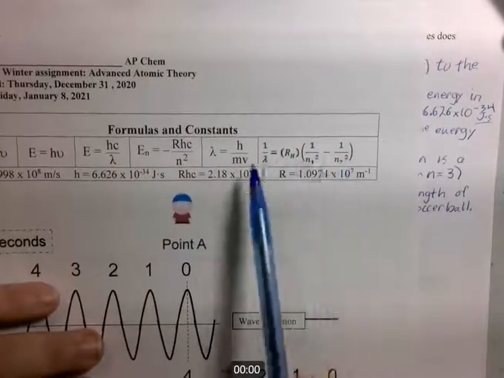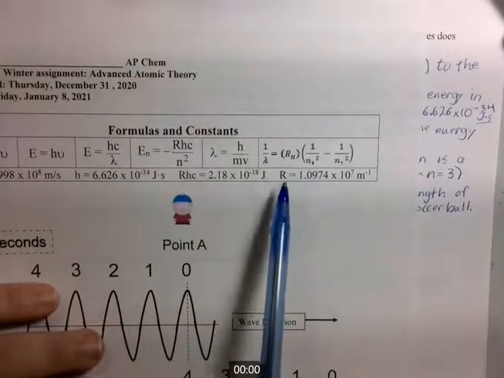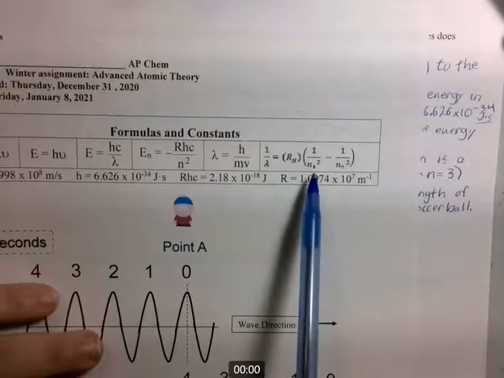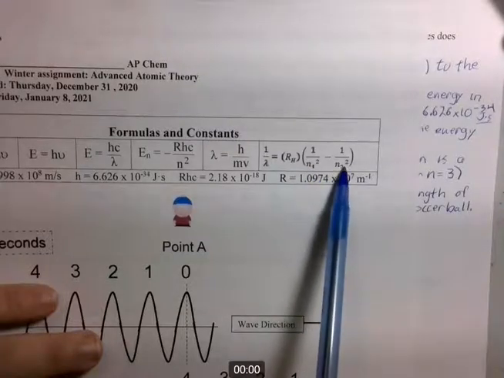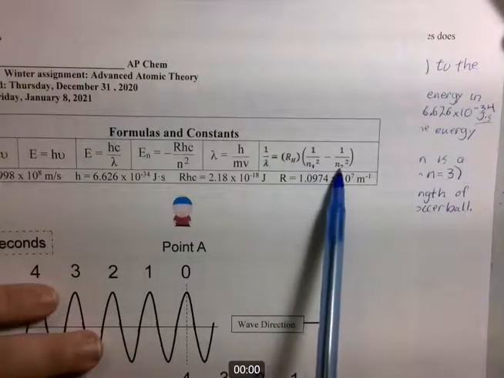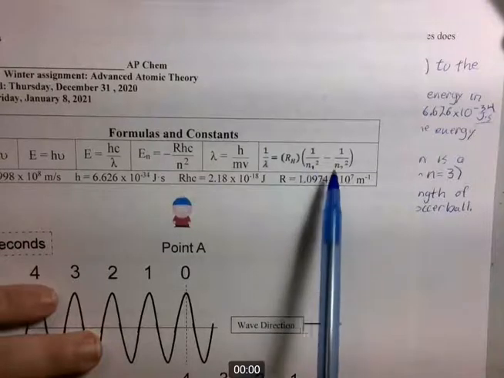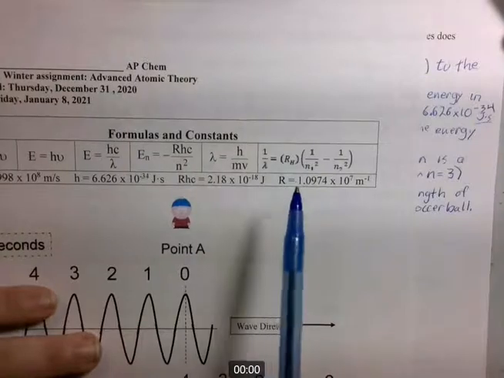Okay, finally, this big, long, ugly one, but it's not a very hard equation when you think about it. RH is simply this number right here. N1 is the orbital that you're starting at, and N2 is the orbital that the electron is finishing. So if it falls from, say, the 4th orbital down to the 2nd orbital, this would be 4, this would be 2. If, on the other hand, it went from the 2nd orbital up to the 4th orbital, this would be 2 and this would be 4. So it can go in either order.